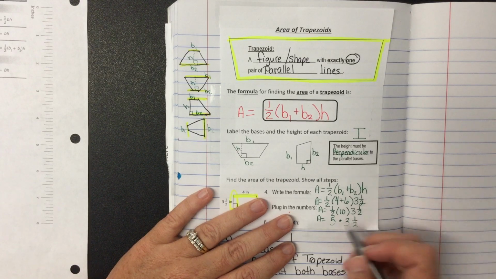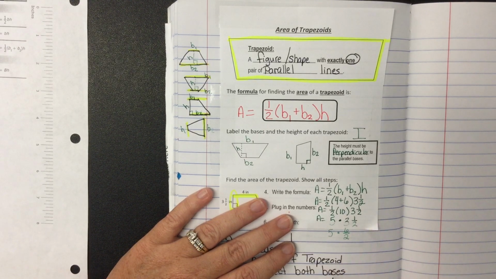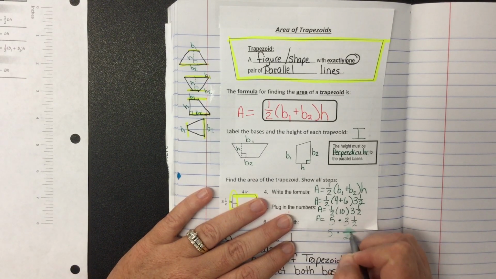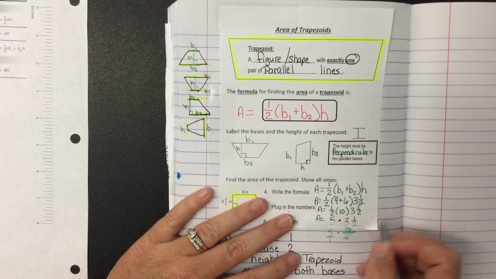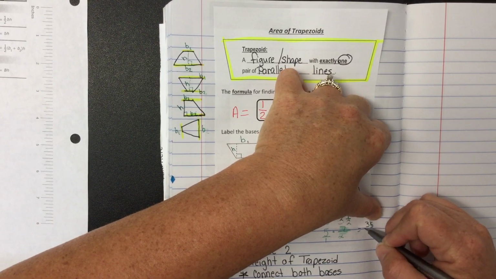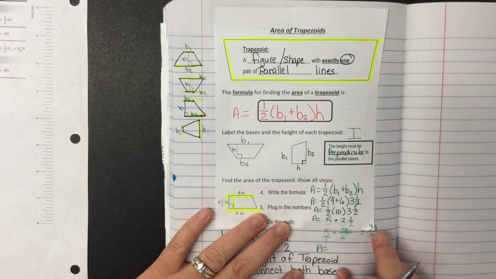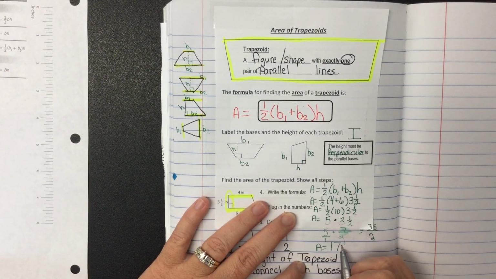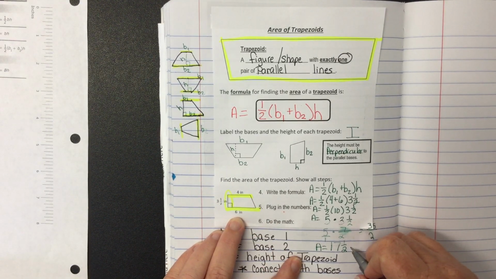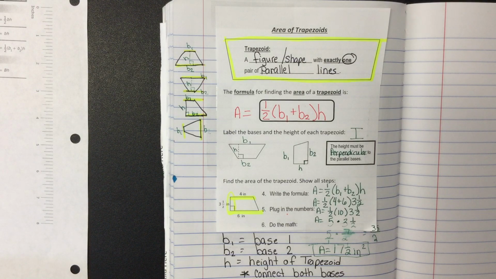Yeah. And so it would be 5 times 7 over 2. And it would give me 35 over 2. So my area would equal 17 1/2. Yes, ma'am. No naked numbers. Inches what? Square inches. Squared. All right. In the next video, we will be doing some more examples of area of a trapezoid.